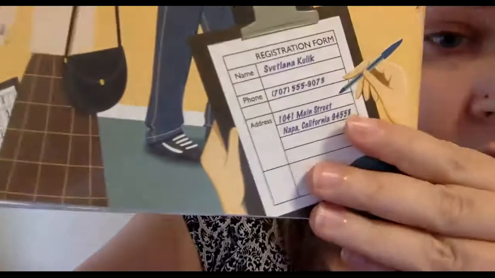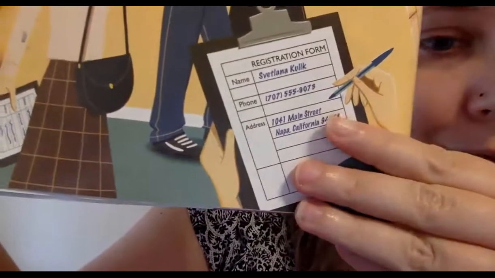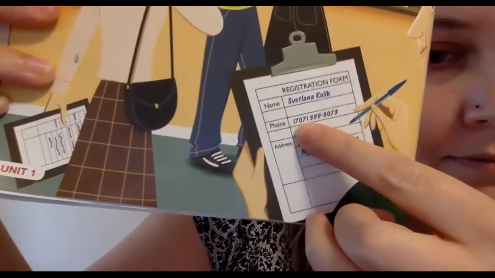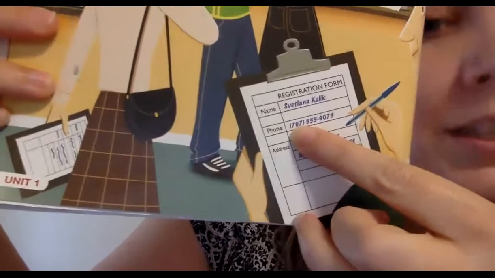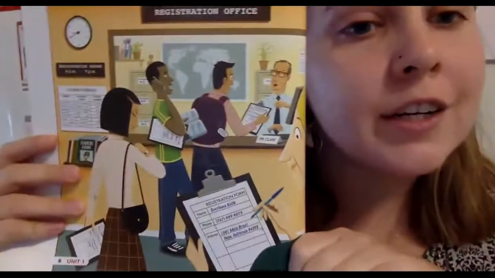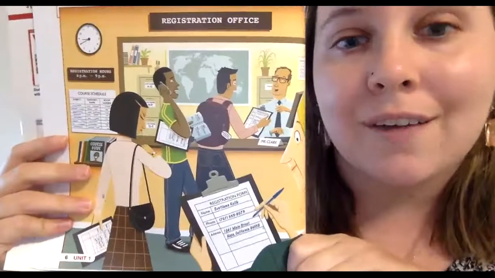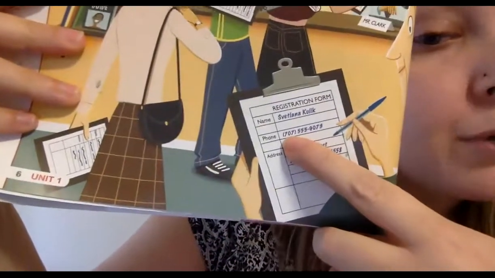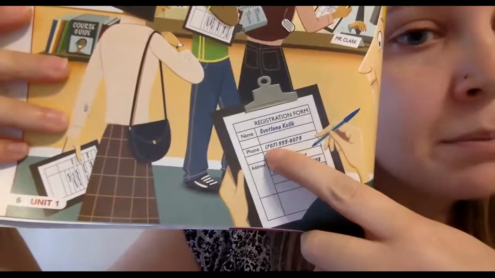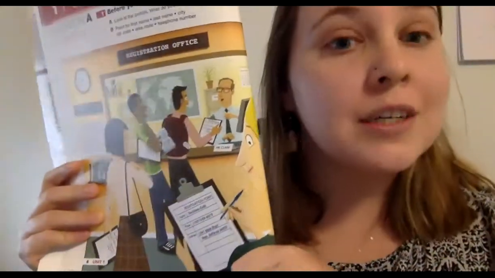So here, what are the 3 numbers in parentheses? Good. So her area code is 707. Remember, when we use zeros in phone numbers, we say O. 707.